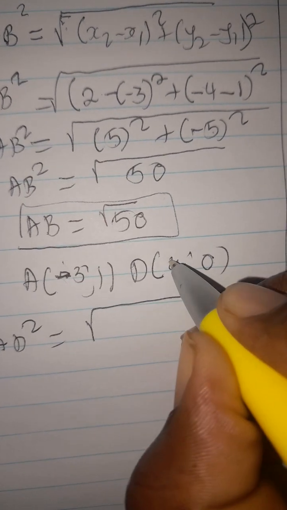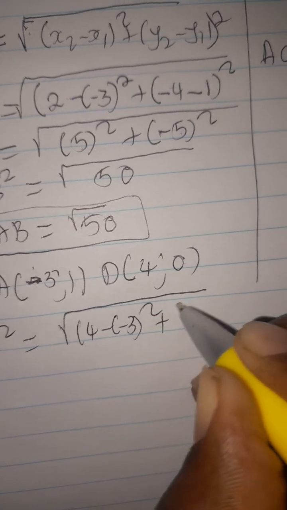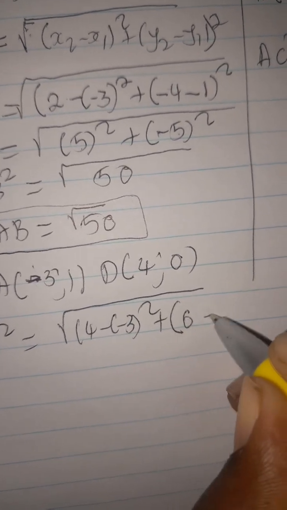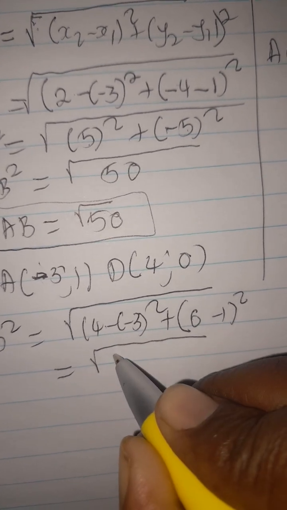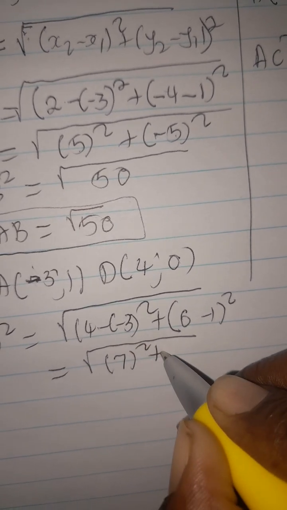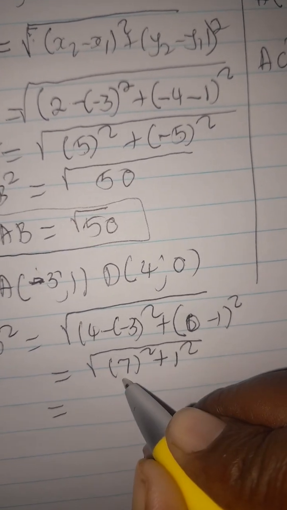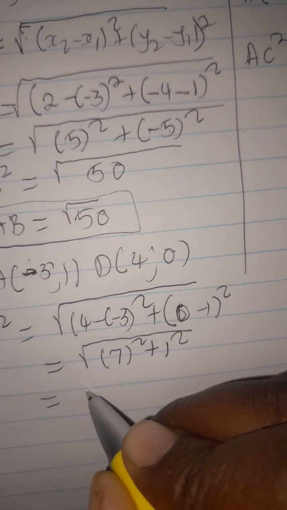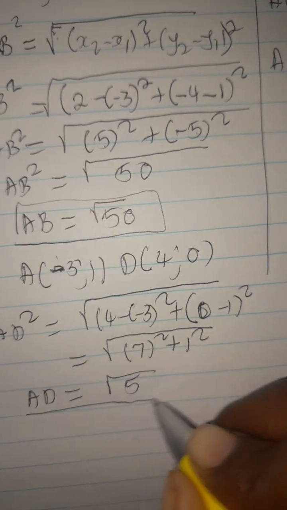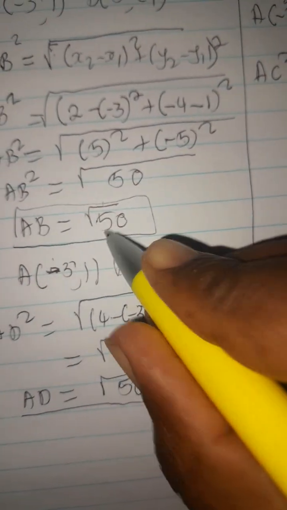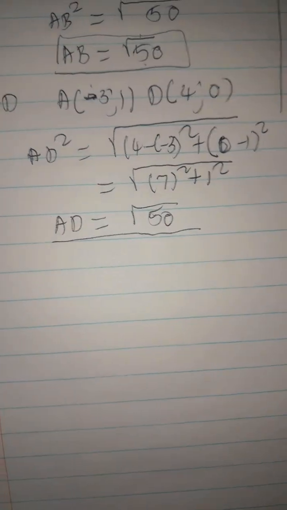This is x1, x2, that will be 4 minus negative 3 squared, and our y2, that will be 0 minus 1 squared. Then this will be 7 squared. And remember, this is 0 minus 1, which will be 1 squared. So that will be 49 plus 1, that will be root 50, making AD root 50. So these are equal, right? They're equal to each other. We are not done, guys.